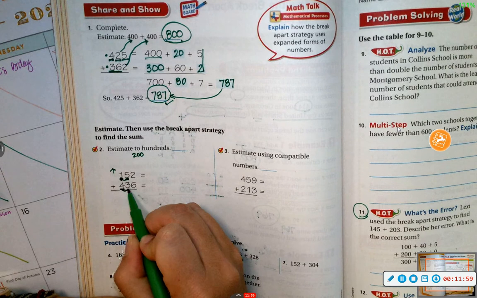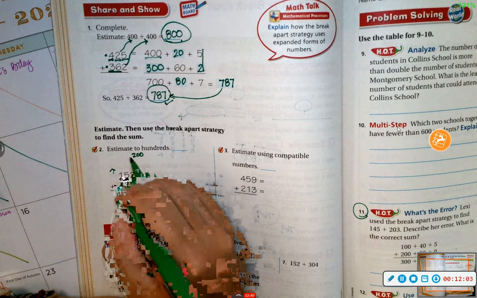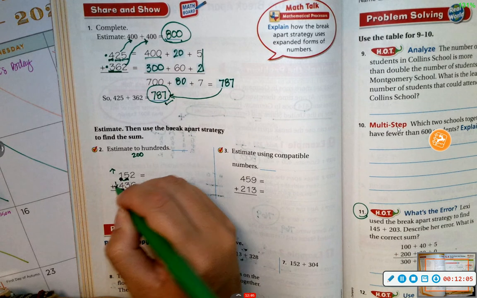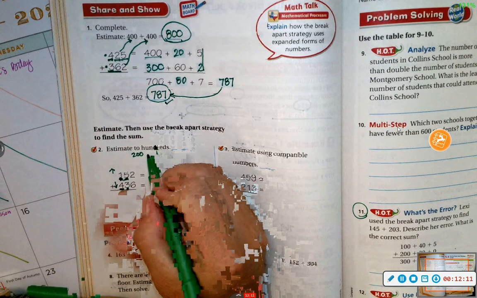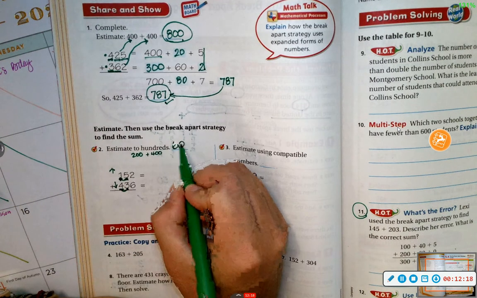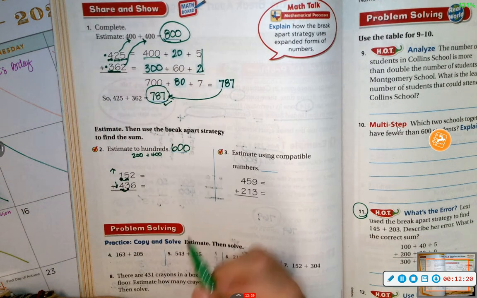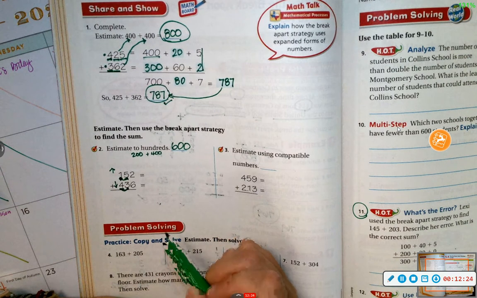Alright, now I go to my next add-in. Look real quickly next door. The 3 tells me I need to round down. Now I don't go down 1, I just keep this 100 the same, so it would be 400. 200 plus 400 is 600, so that is my estimate. Okay, now out to the side, we're going to start breaking it apart.